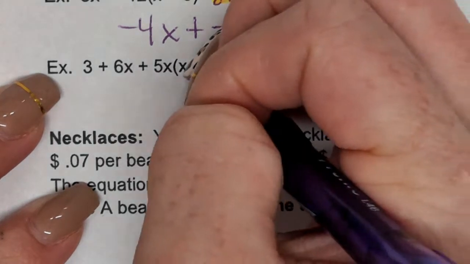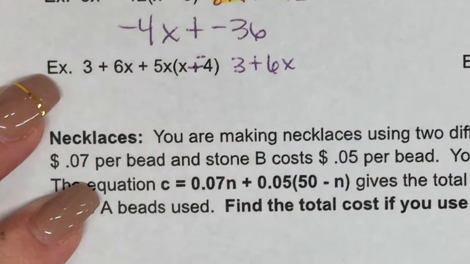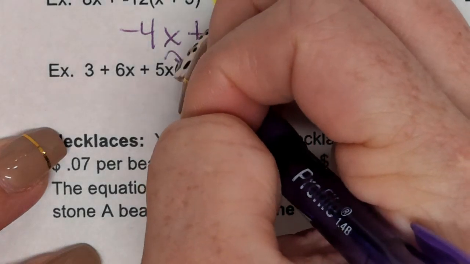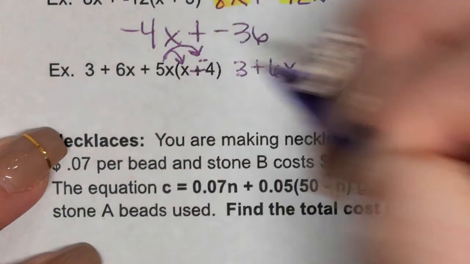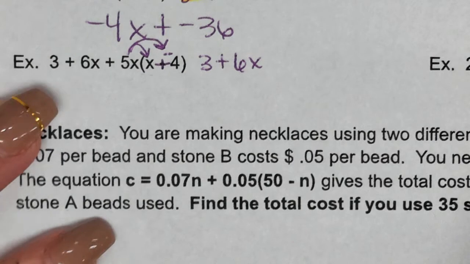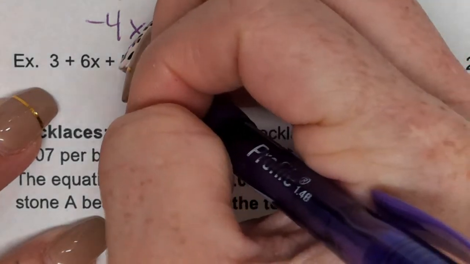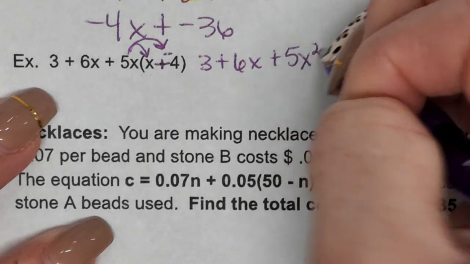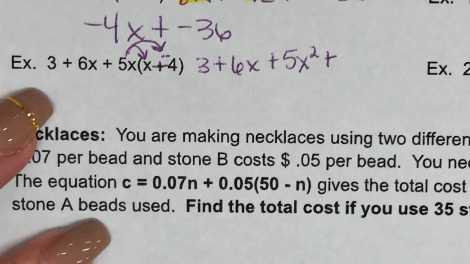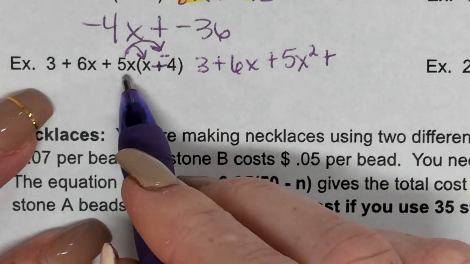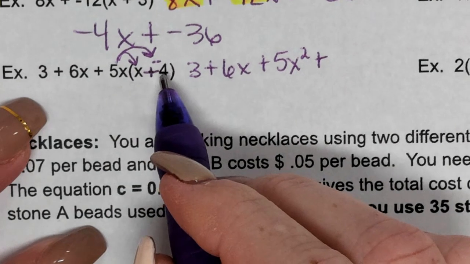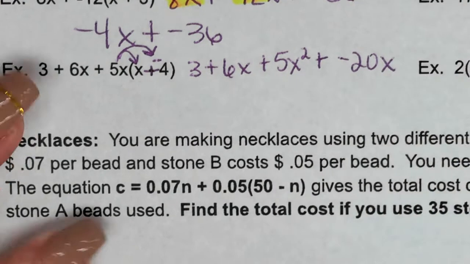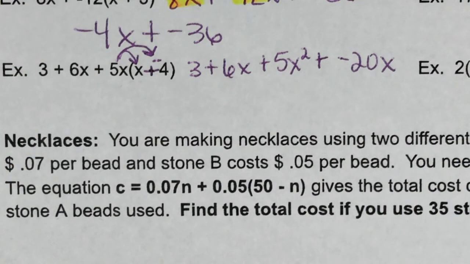All right, but I need to change. So I'm going to distribute the 5x to the x and the 5x to the negative 4. So I have plus, what is 5x times x? 5x squared plus. What is 5x times negative 4? Negative 20x. And now I can combine like terms.